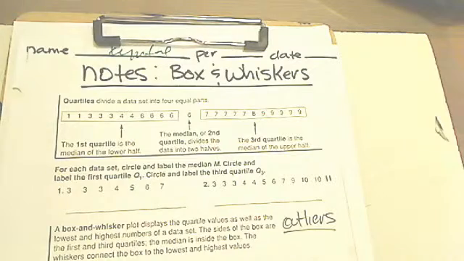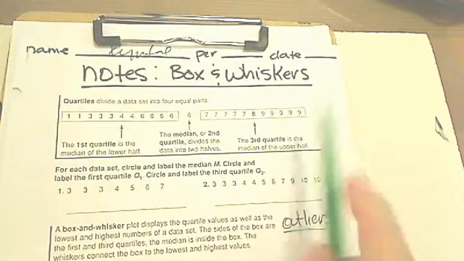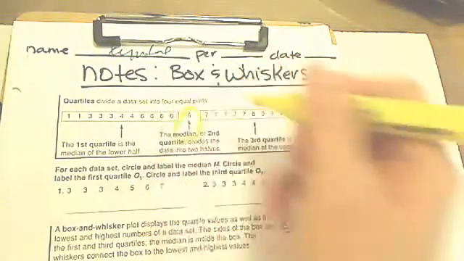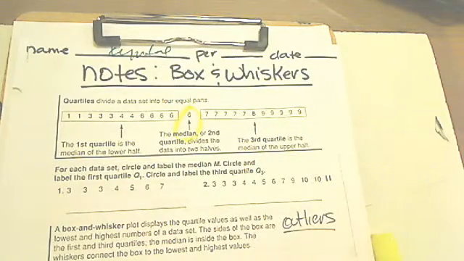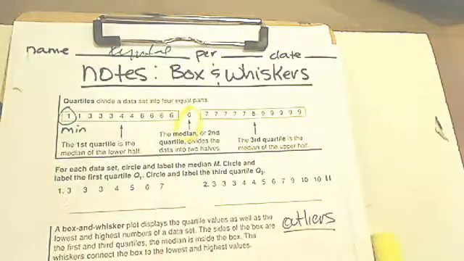Very, very easy to understand. I promise. All you do is you put the numbers in order from least to greatest. You figure out the middle number. This is the middle number. And you also figure out the lowest number. Now, as you can see here, the lowest number, in order from least to greatest, is 1. This is called the minimum. Minimum is the lowest.